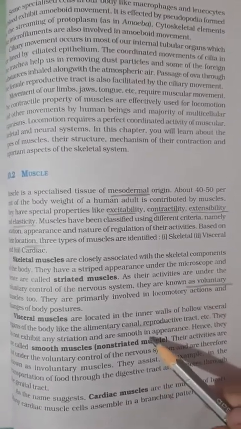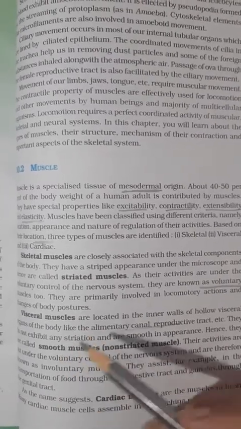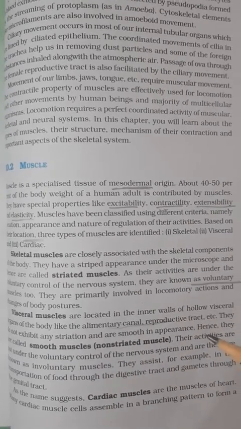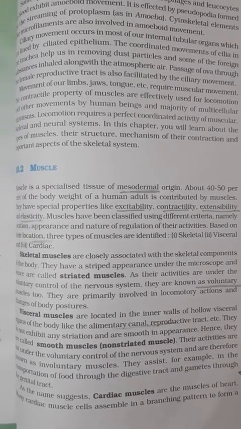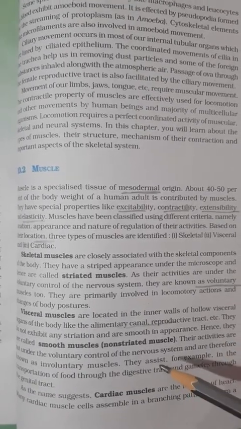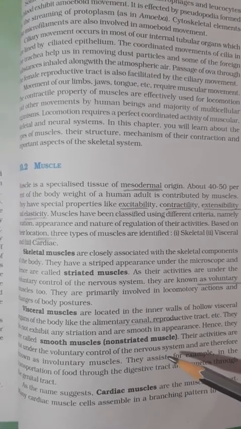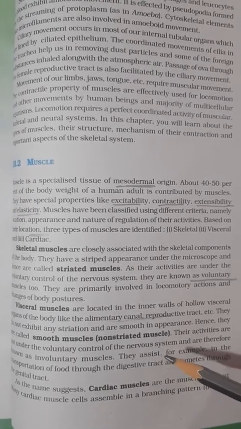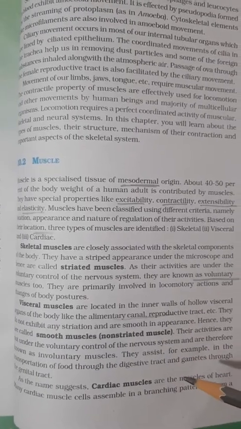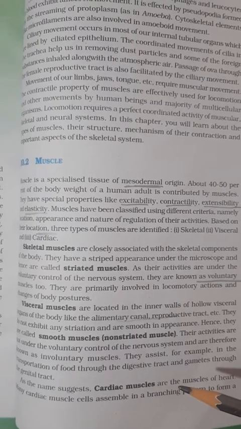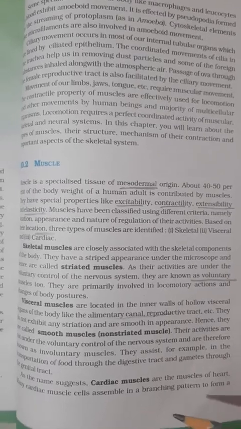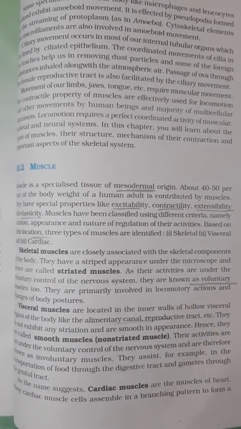Next, coming to visceral muscles. Viscera means the internal part. So these muscles are located in the inner walls of the organs like the alimentary canal, reproductive tract, respiratory tract, and they do not have any striations. So these can be called non-striated muscles. And because of their nature, they can be called smooth muscles. Mainly these are not under our control, meaning these are under involuntary control. So these are involuntary muscles. They have a variety of roles to play, like transportation of food and transfer of gametes.